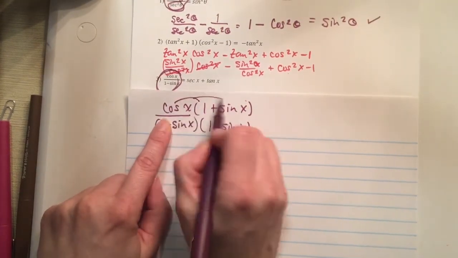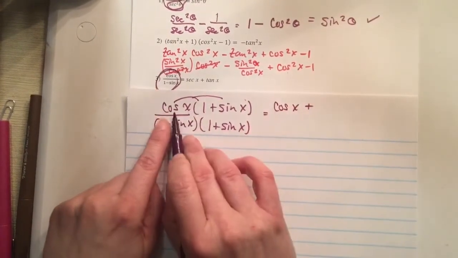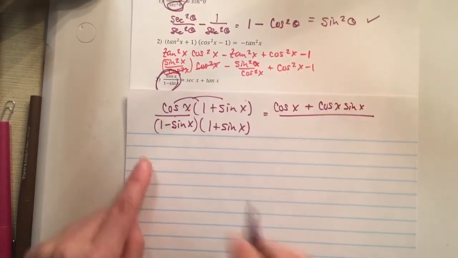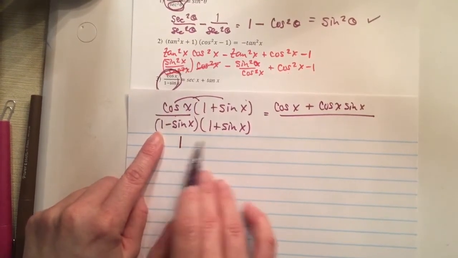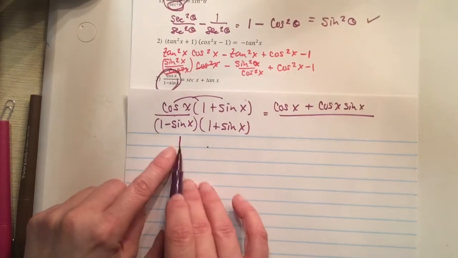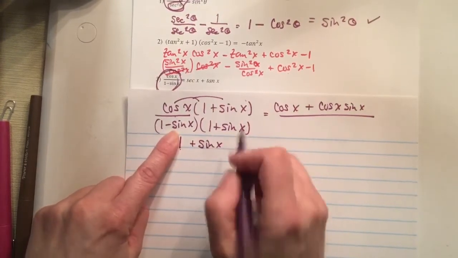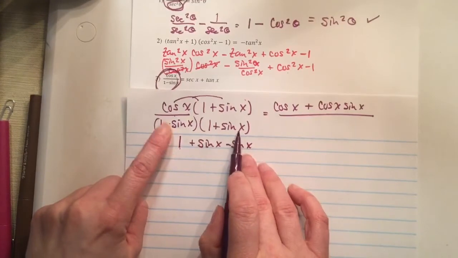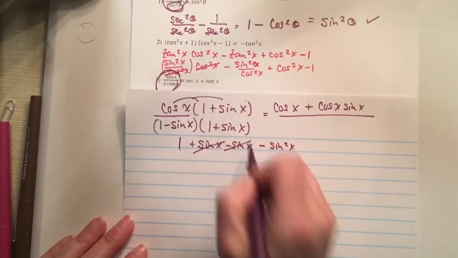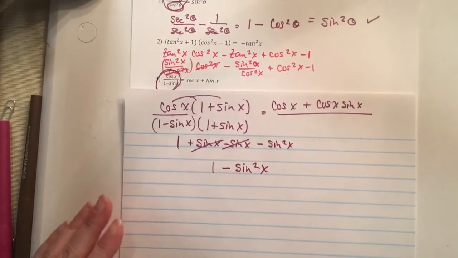Now on the top, it is distributing. Cosine of x times 1 is a cosine of x plus cosine of x times a sine of x, cosine of x times the sine of x. Bottom. 1 times 1 is 1. And I'm going to do it right here because I know when I multiply by conjugates, things are going to be able to cross off. Okay, so 1 times 1 is 1. 1 times the sine of x is a sine of x. Negative sine of x times 1 is a negative sine of x. Positive times a negative is a negative. Sine of x times sine of x is sine squared of x. Boom, boom. Look at this. 1 minus sine squared of x.